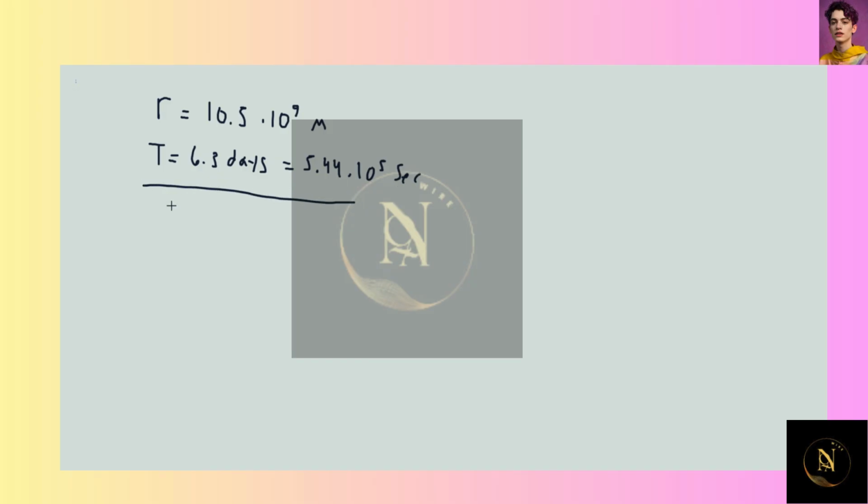So they give us the distance as 10.5 million kilometers. So 10.5 times 10 to the 6 kilometers, but let's just make this meters right away. So plus 3 more, so times 10 to the 9th meters. And we're given that the period is 6.3 days, and we'll want that in seconds. And so doing that, we should find that it's 5.44 times 10 to the 5th seconds. So now we just don't have to worry about those later on.